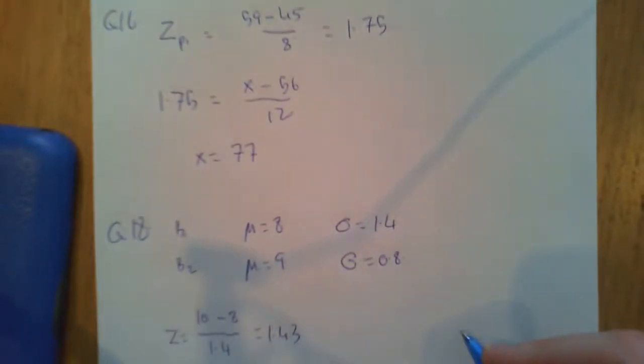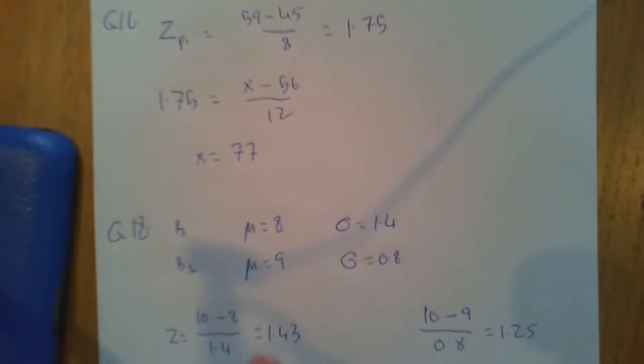Right, let's test it for beach 2. We've got 10 minus 9 over 0.8. So that's 1 divided by 0.8. That's 1.25. So she is right. It is less likely. Ali is correct. It is less likely to happen on the first beach. She is correct.